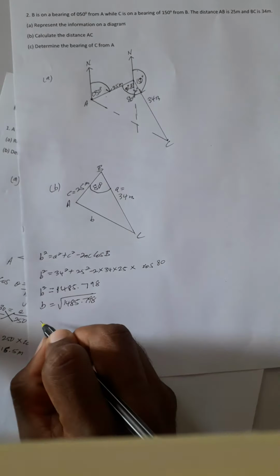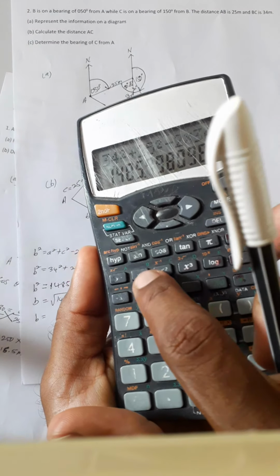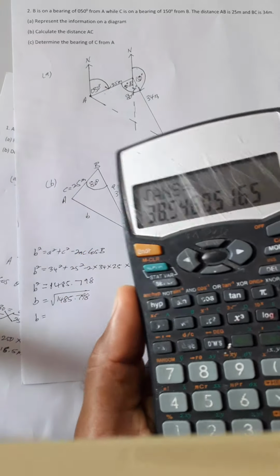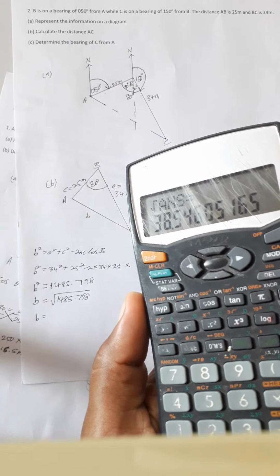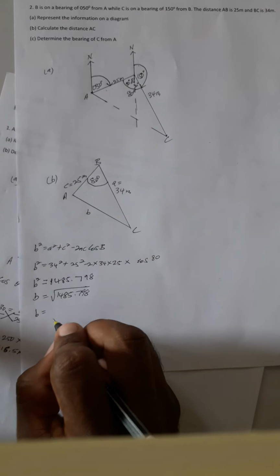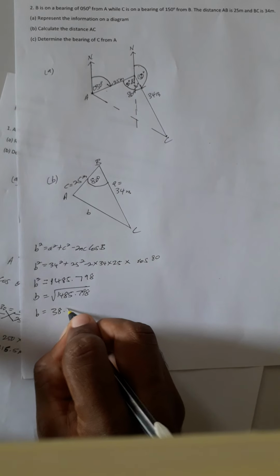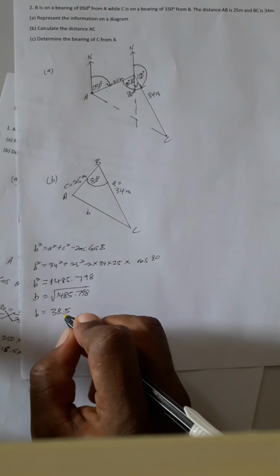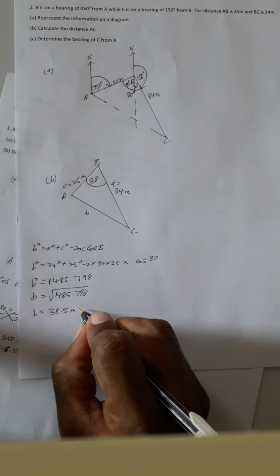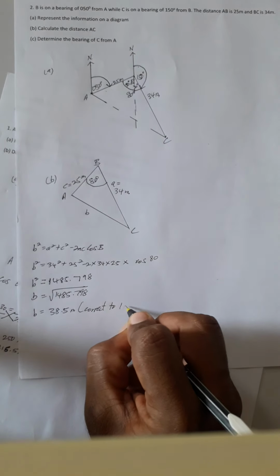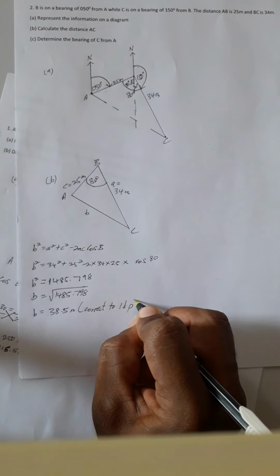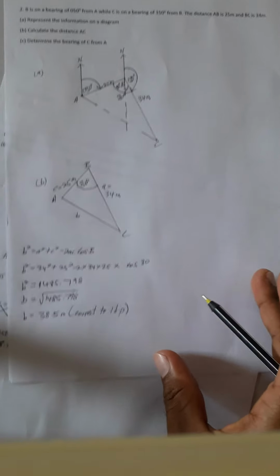1485.798. We find a square root, so we leave our answer in the calculator. So now we'll square root the answer. This is the square root function. What do we have? 38.5. Let us write it to 1 decimal place. So our answer will be 38.5 meters, and let me just state in brackets, correct to 1 dp. Meaning that that's not the exact answer, we just rounded it off to 1 decimal place. Good, so we are good there with part b.